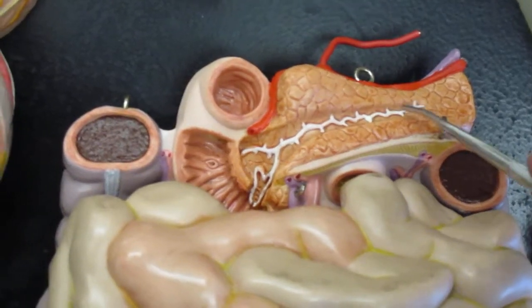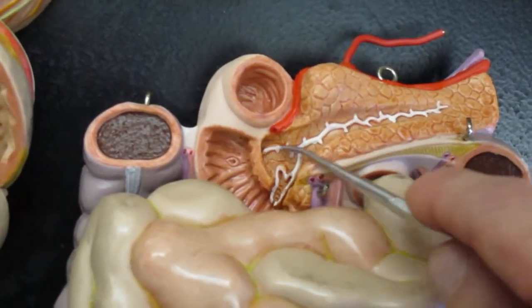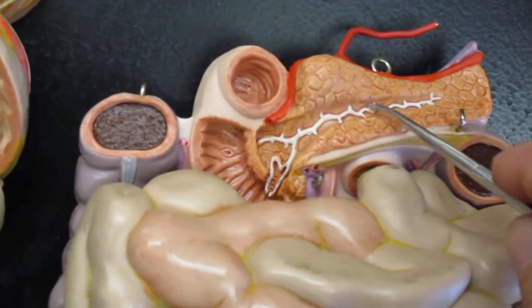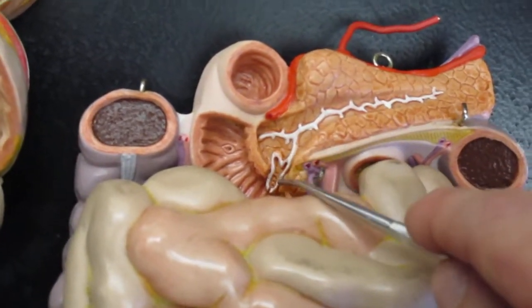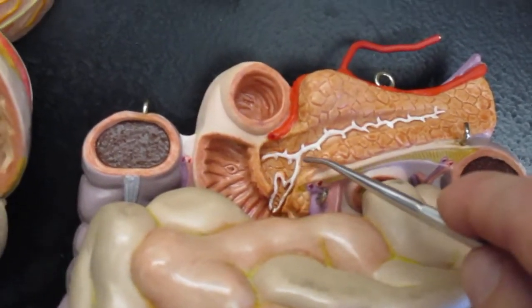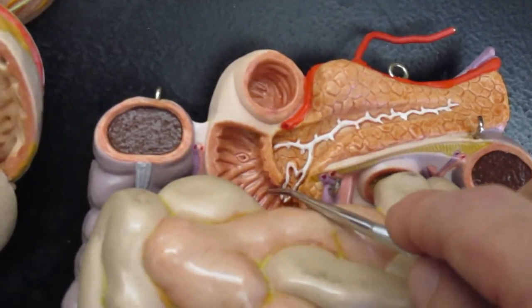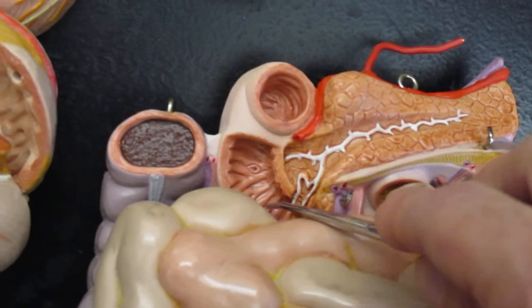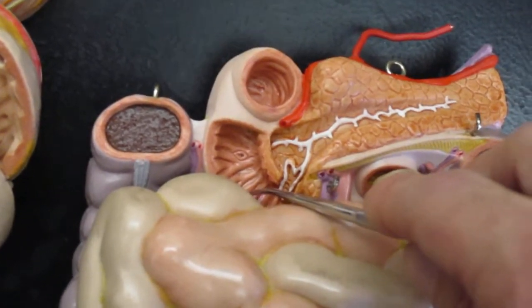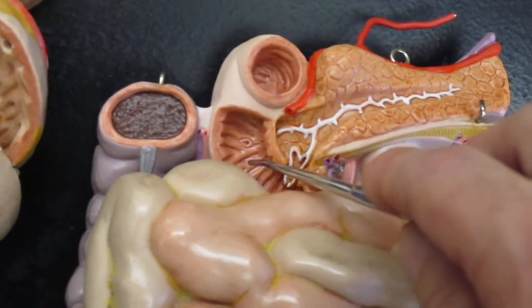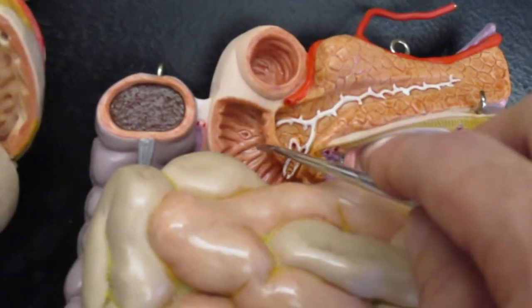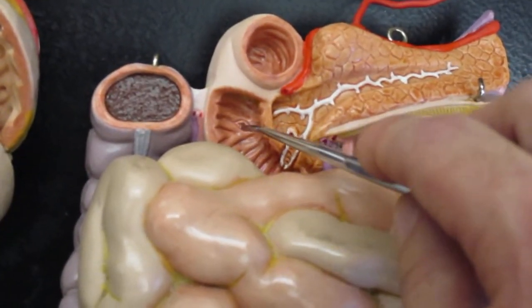Notice that you have the pancreatic duct right here. Remember that your pancreas is going to do two functions. Your pancreas will be associated with producing the pancreatic juice, which is alkaline fluid, which contains a lot of enzymes that's going to aid in digestion.